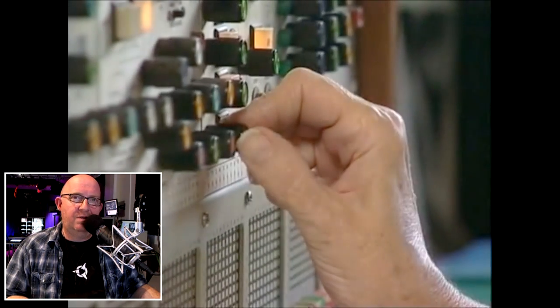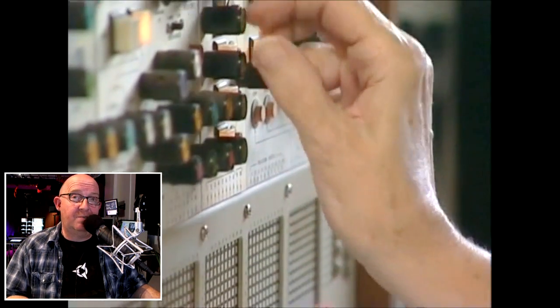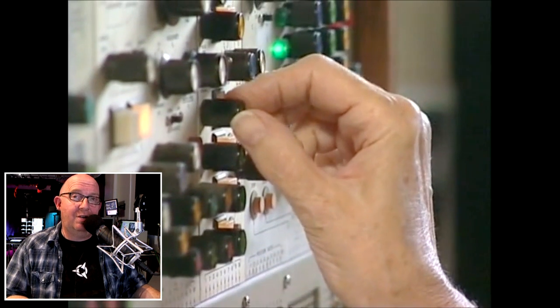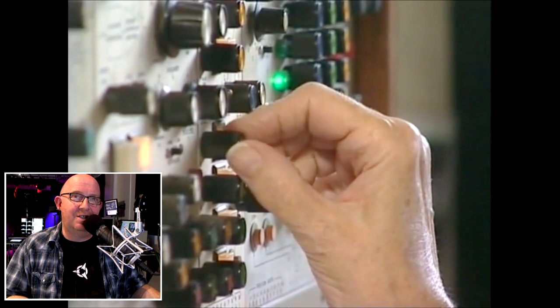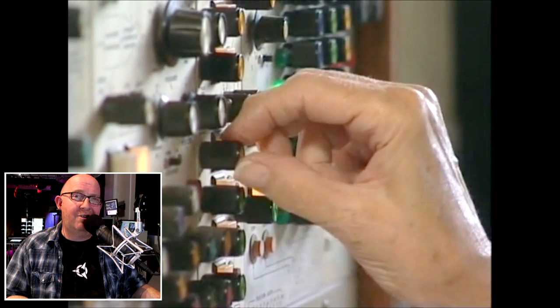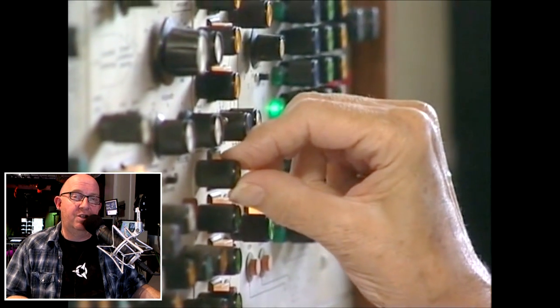This is Eliane Radigue. I hope I'm pronouncing that right. I'm not sure if I am at all. But she does this very interesting sort of drone kind of music, and this is her on the 2500, which is something that she's been using ever since she started working in electronic music in the 1960s, up until the year 2000. That was her only instrument that she used.